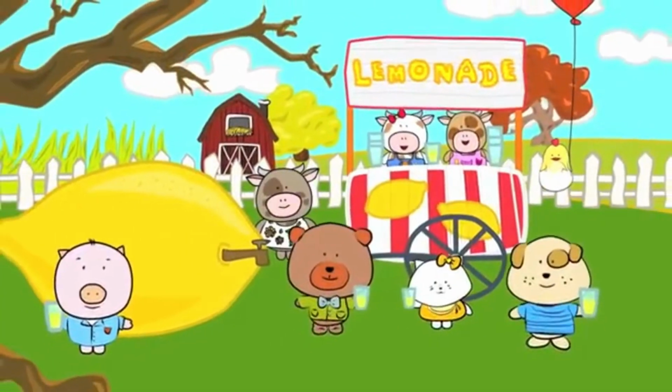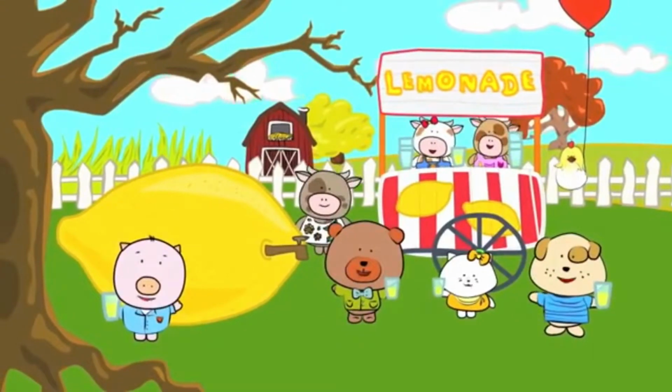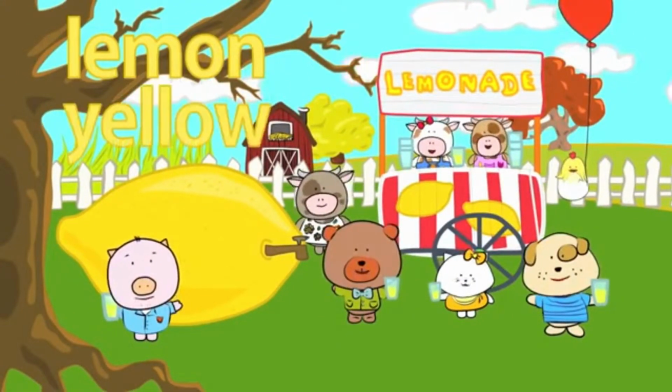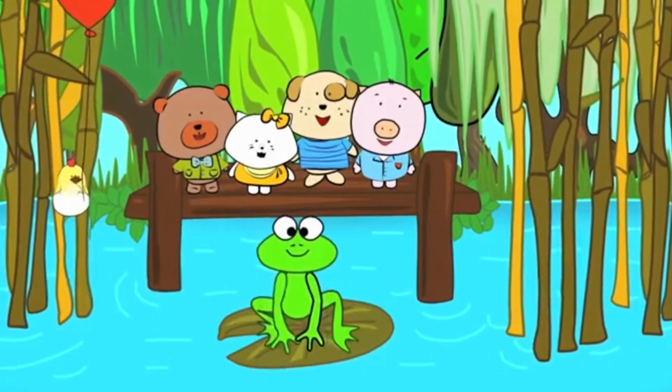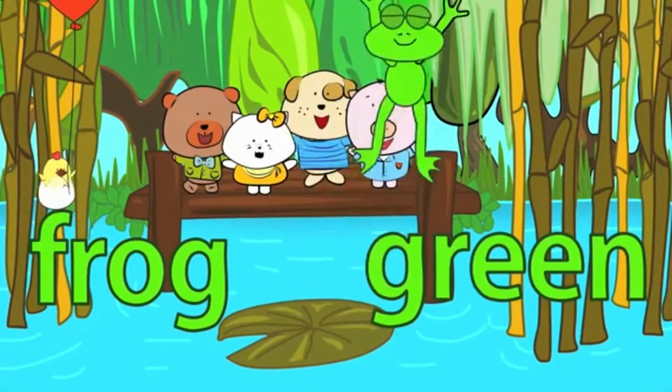Tell me, what do you see? I see a lemon and it's yellow. Tell me, what do you see? I see a frog and it's green.